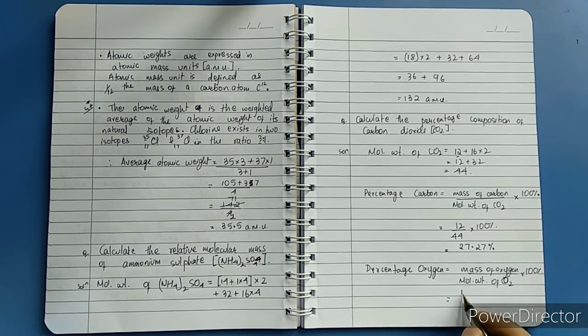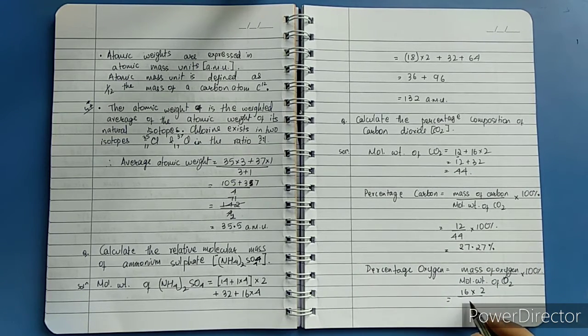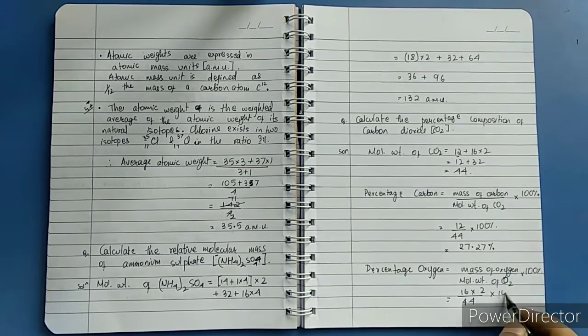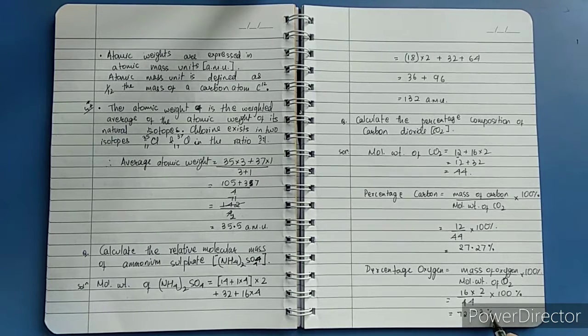So one oxygen is 16, and since 2 are present, 16 into 2 by 44, the molecular weight of CO2, into 100%. On calculation we will get 72.73%. So this is how we find the percentage composition.